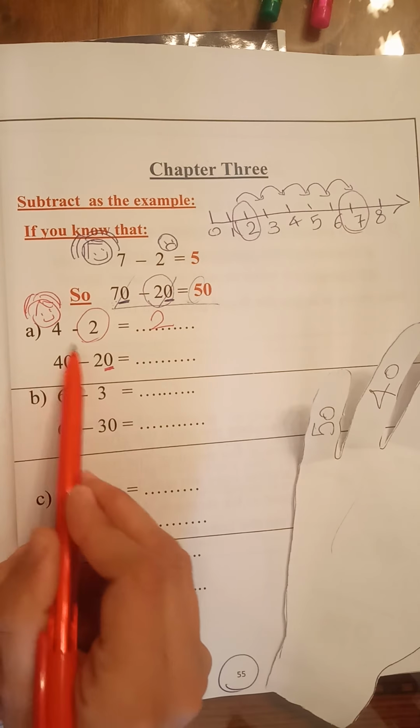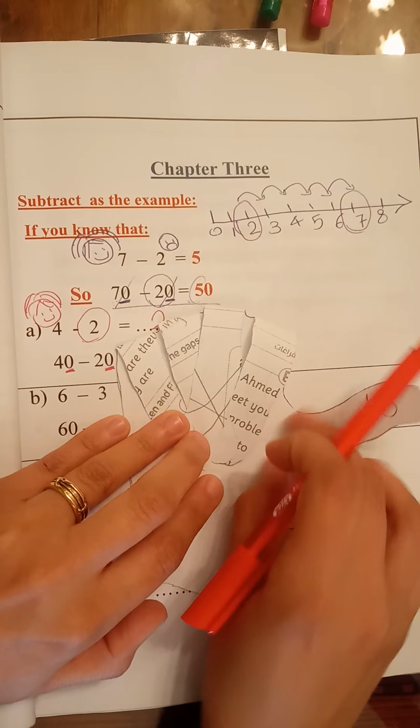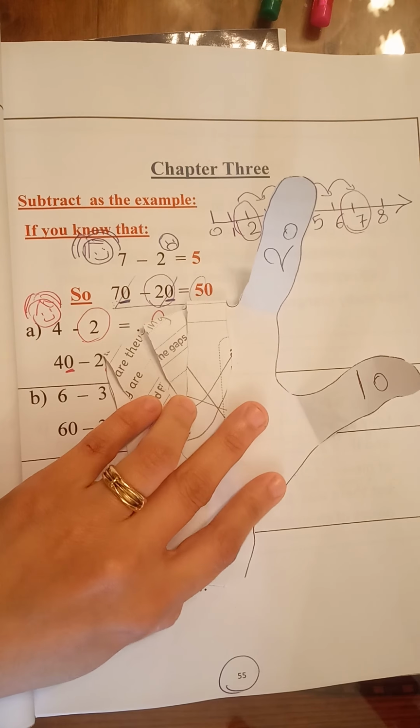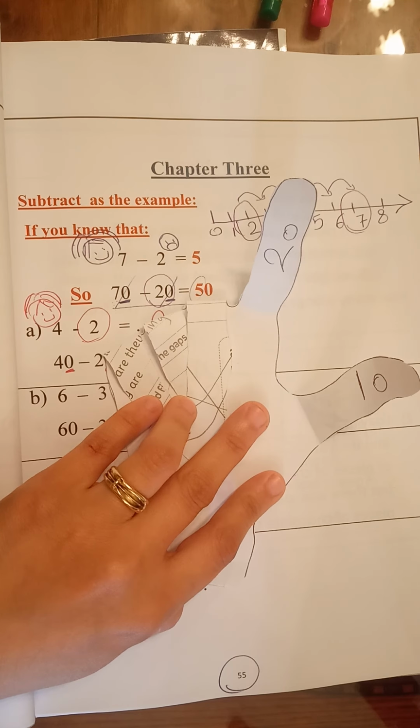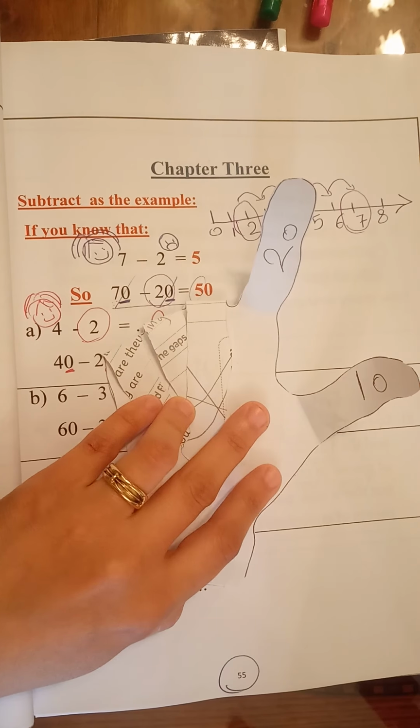Close it and count after 20 to reach 40. After 20, 30, 40. So how many steps did 20 walk to reach 40? They are 10, 20. So the answer is 20.